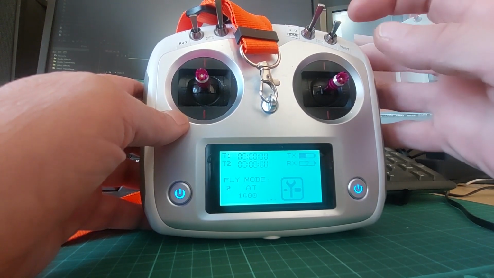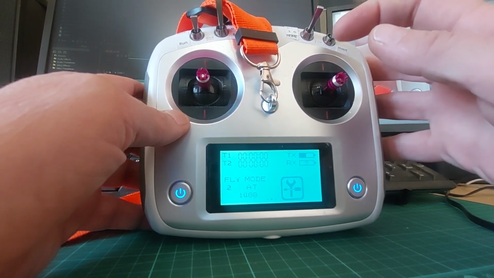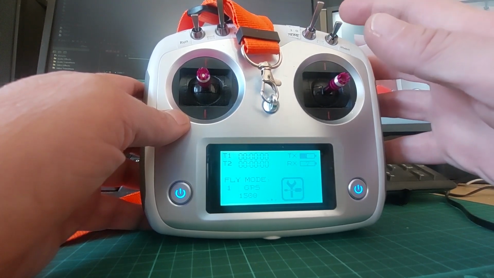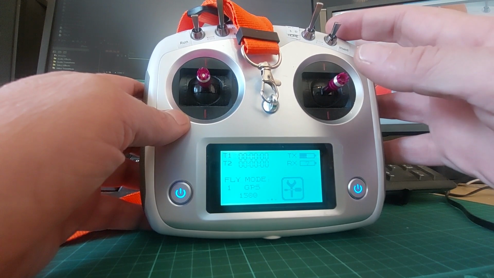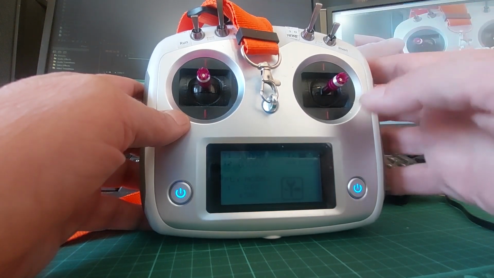However, today we're going to talk about another mode that you can invoke by using this extra switch here, because the radio actually supports 9 flight modes, but we are not going to go that far.